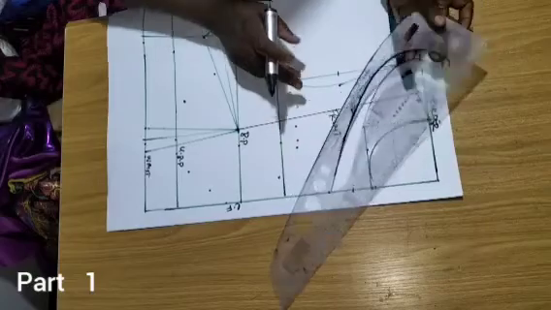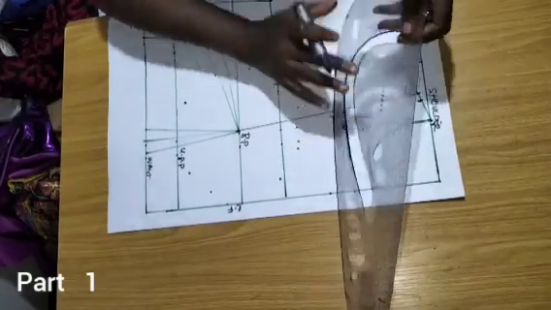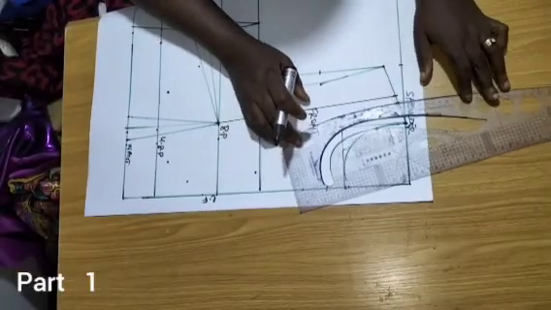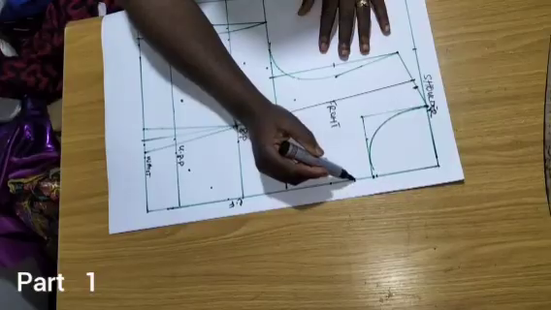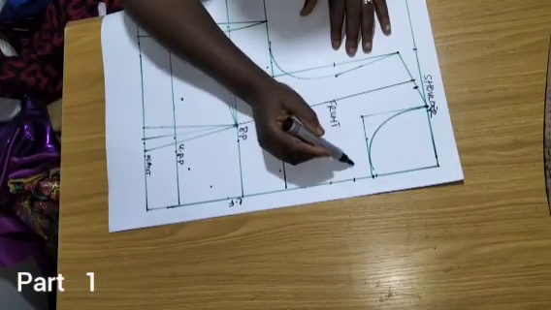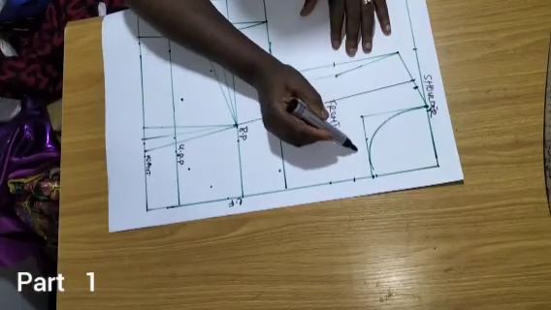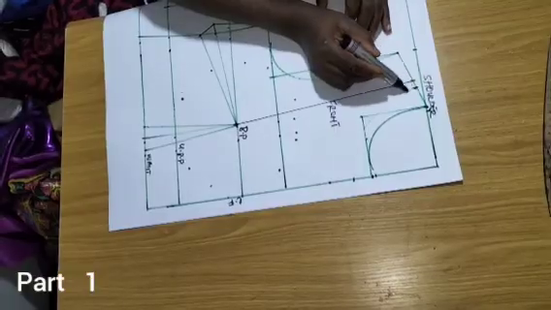So I'm going to connect my neckline. I'm just trying to get the neckline the way I want it to be. So I'll just freehand it so I will be able to get what I want. You can see me freehanding there.